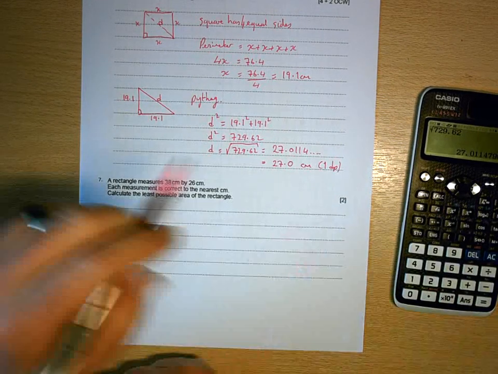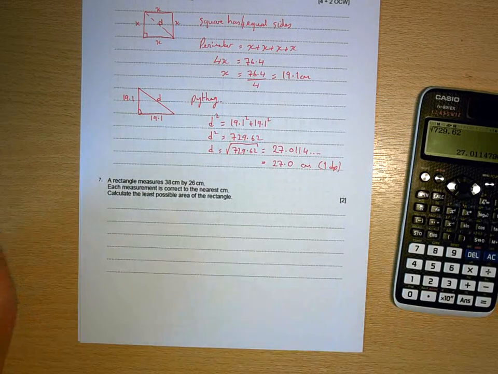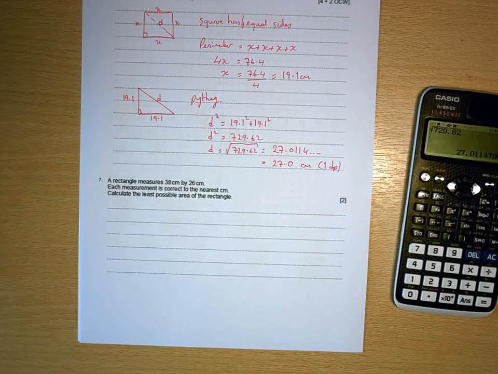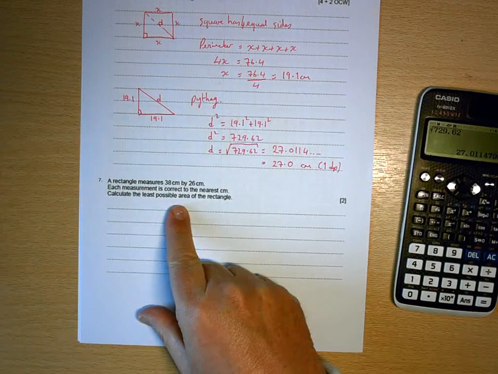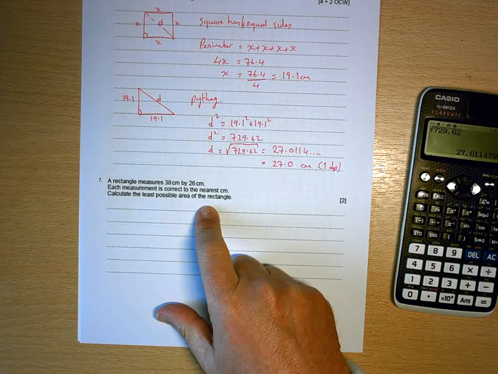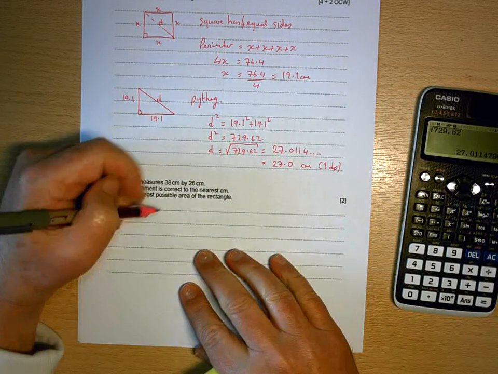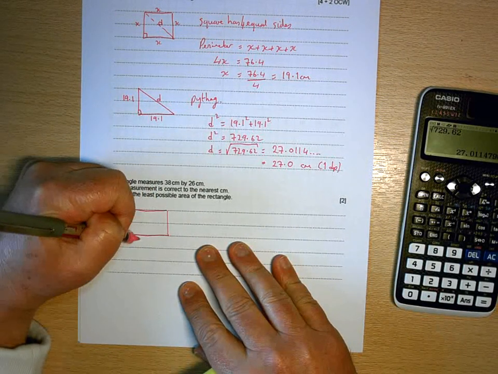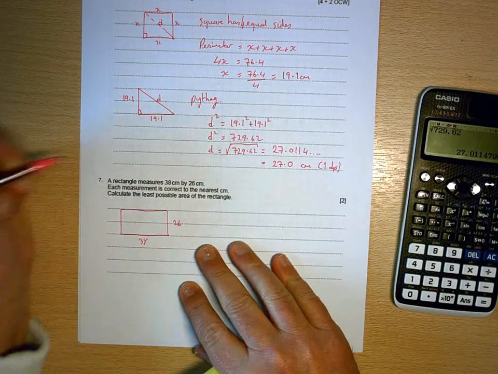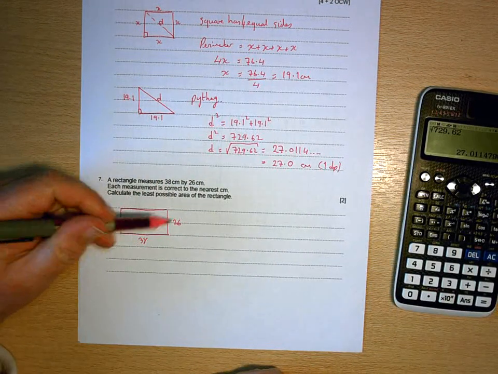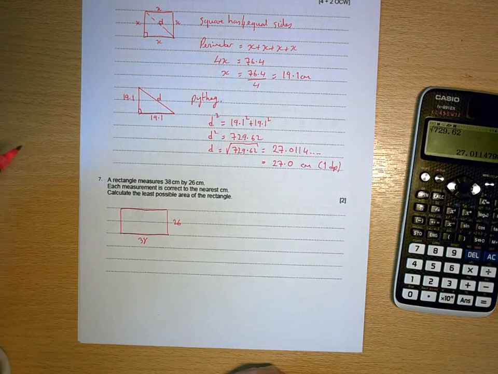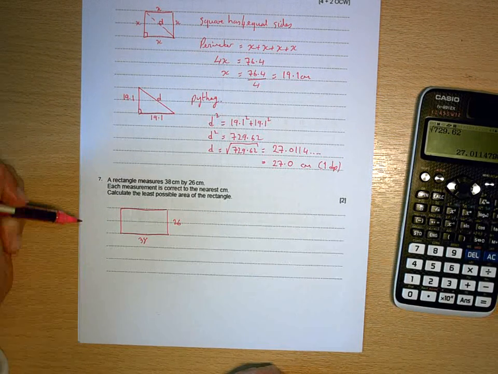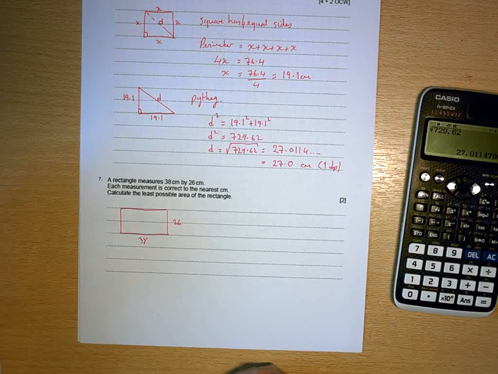Question 7. A rectangle measures 38 centimeters by 26 centimeters. Each measurement is correct to the nearest centimeter. Calculate the least possible area of the rectangle. So I've got a rectangle. I know that that is 38, and I know that that is 26. And to work out the area, I know I'd multiply those together. But I want a higher tier exam paper where calculating the area of a rectangle in its own right simply wouldn't be asked. So that's too straightforward.